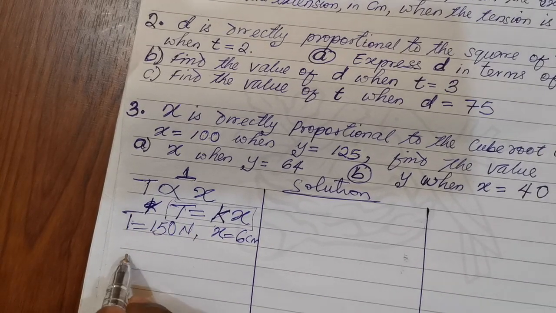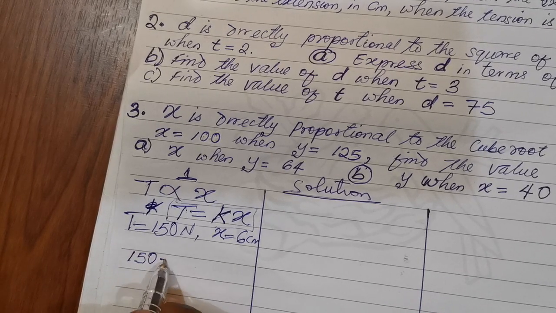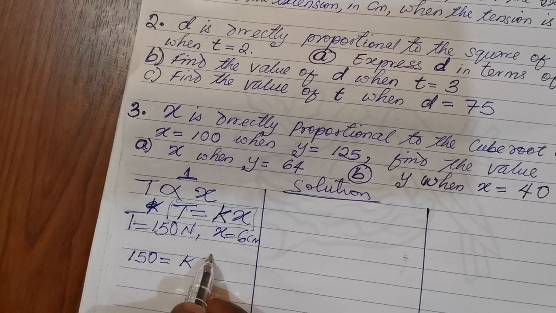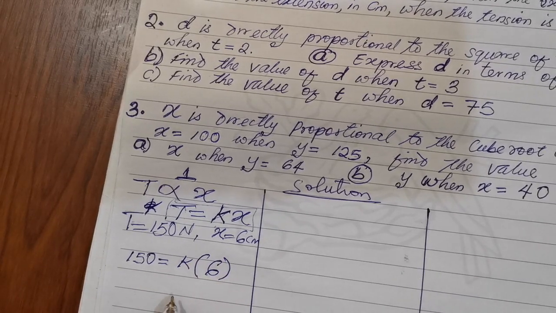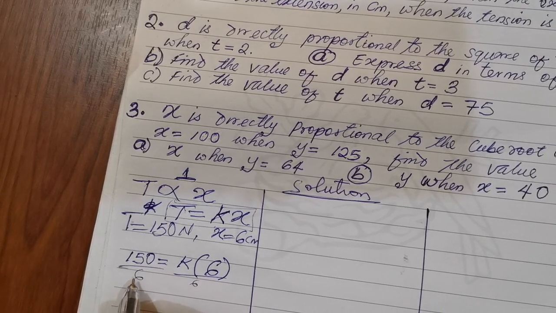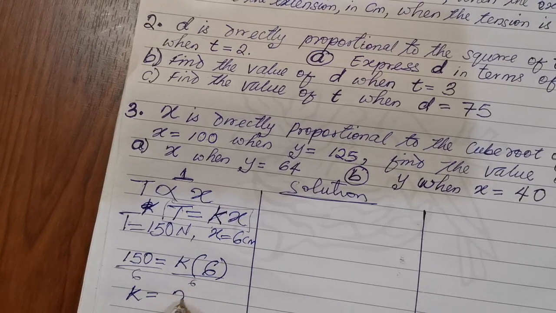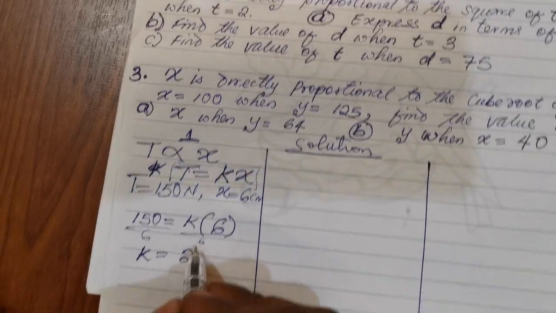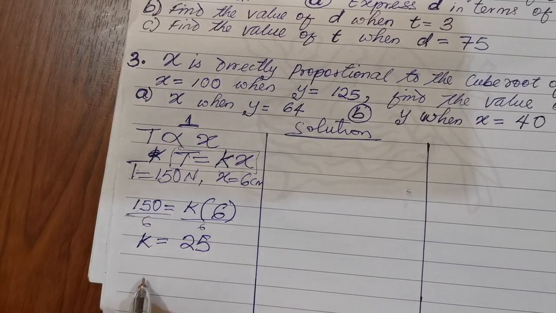We have that T, 150, is equal to K times 6, which gives me, divide here by 6, divide here by 6. That means that K is equal to 25. K is equal to 25. If I divide 150 by 6, I have 25.